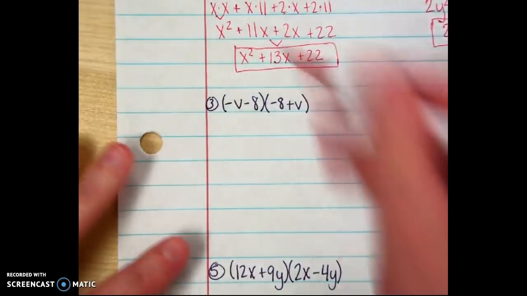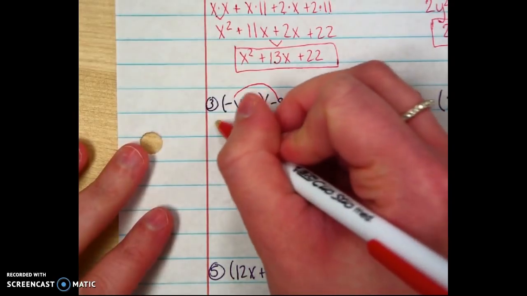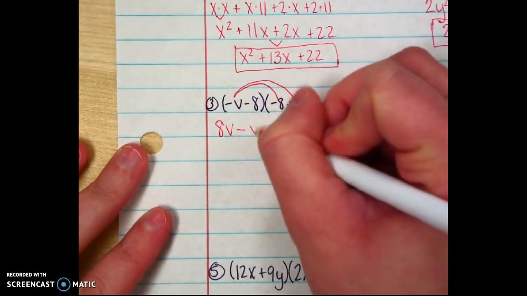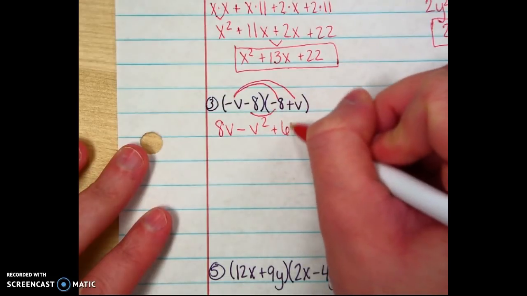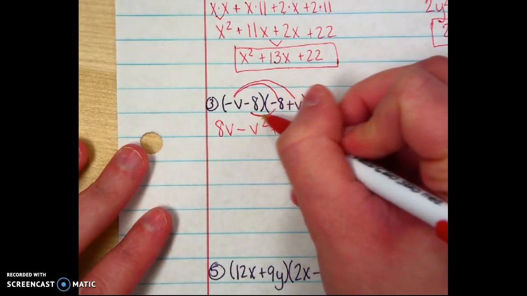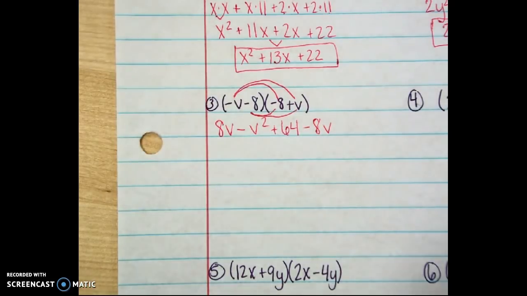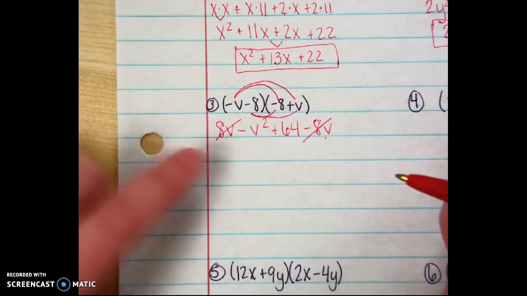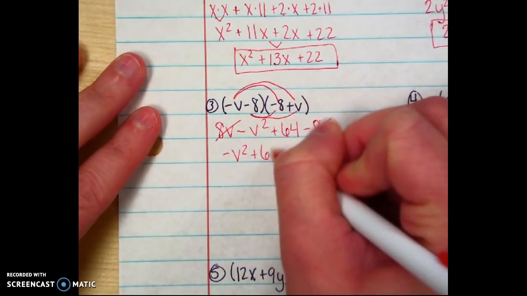Okay, let's look at number 3. Okay, now I have a negative v times a negative 8. The negatives cancel each other out, so I'm left with 8v. Negative v times a positive v would be a negative v squared. Negative 8 times negative 8 is a positive 64. And negative 8 times v is negative 8v. Let's see, I have like terms, 8v minus 8v, that's 0, so those are gone. And I'm just going to rewrite it in standard form, so negative v squared plus 64.